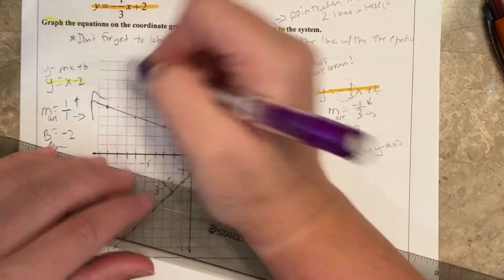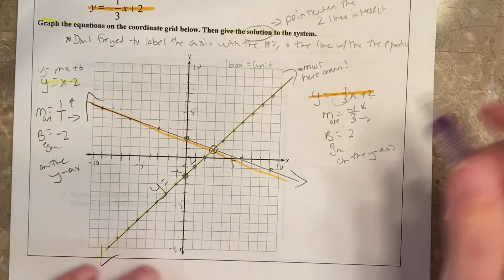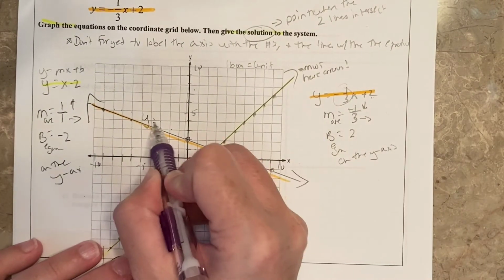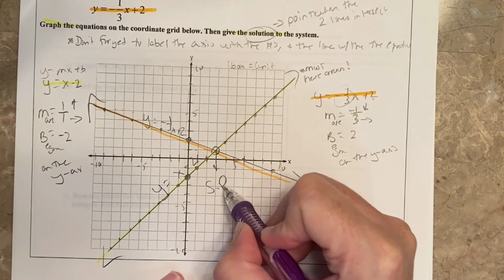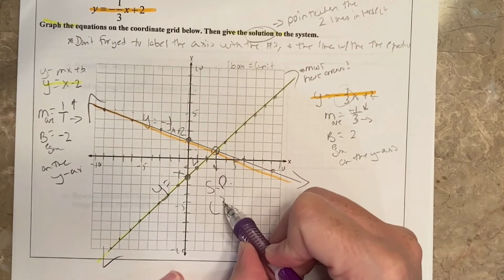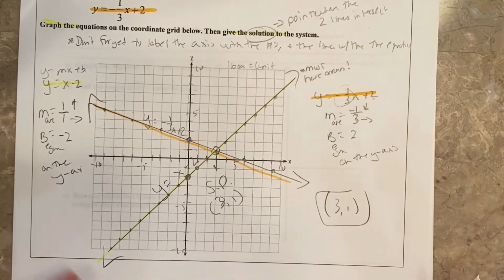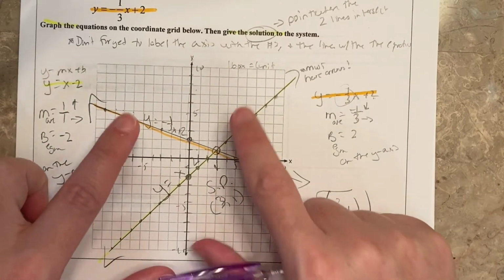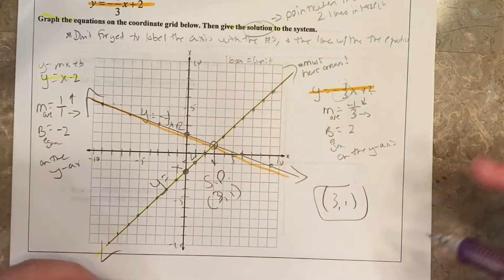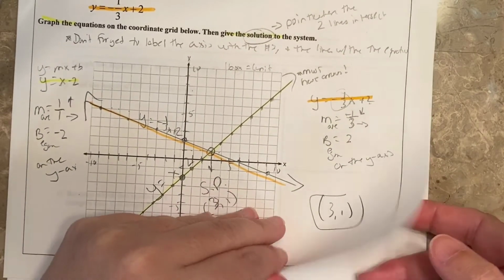Okay, so arrows again. This was your second equation, or your second line. The equation is negative 1/3 x plus 2. And then we have right here our solution point, and our solution point is 3, 1. So I'm going to write that over here. All right, so again, we did the m and the b of each one. We labeled the axes. We plotted both of the lines using the m and the b, and then we found the solution point where they intersected. So that question is done.